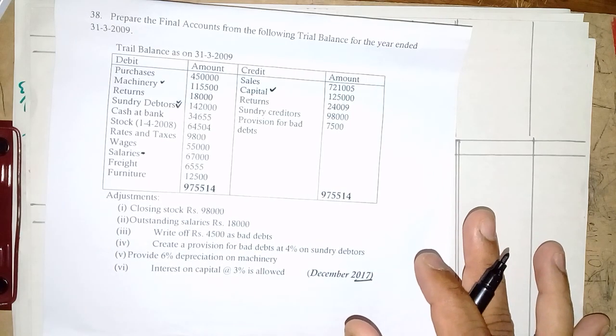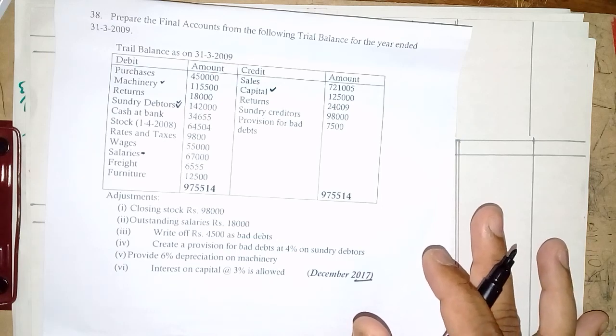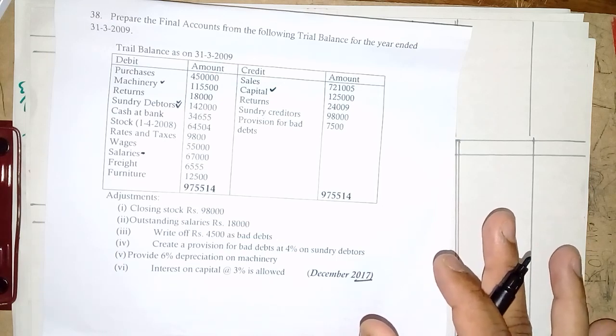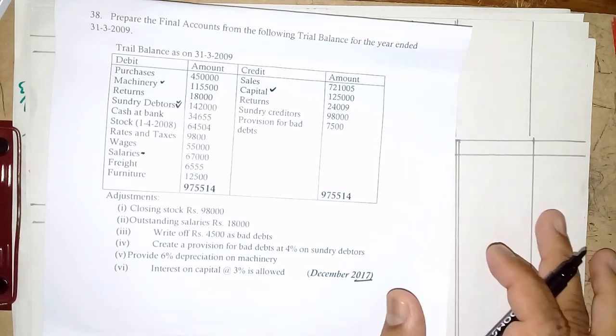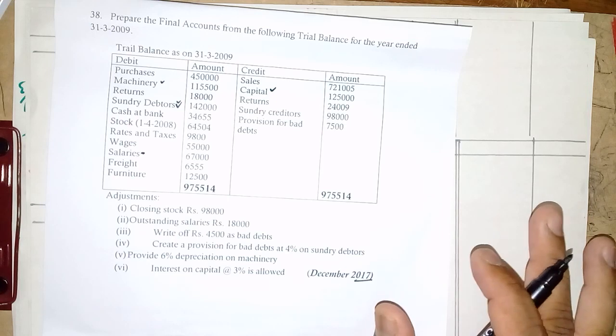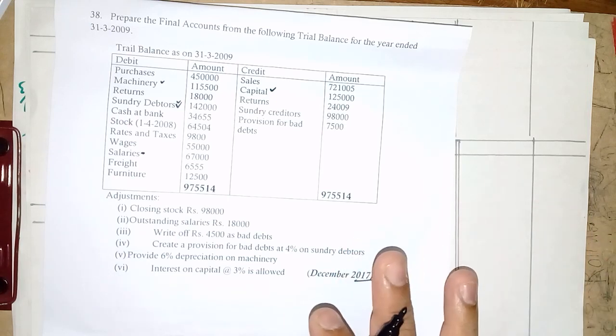As you are already aware from my earlier videos, even in partnership and dissolution, I was concentrating and putting emphasis on the procedure of working out the problem. The procedure should not be violated, so here also we must follow the procedure.